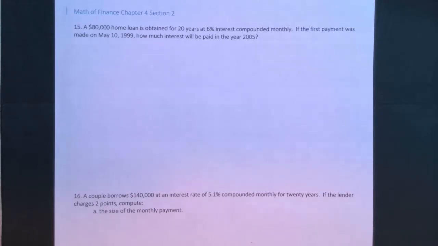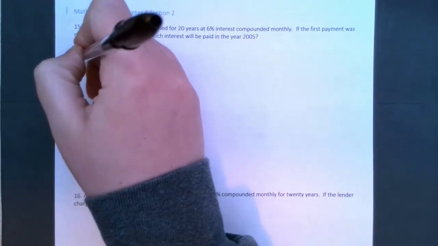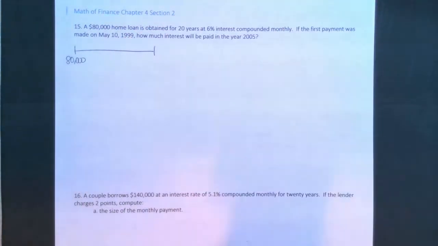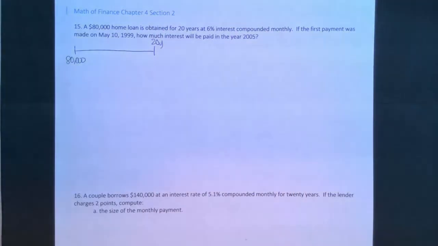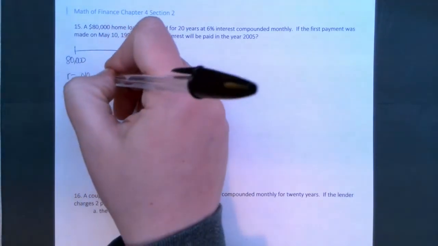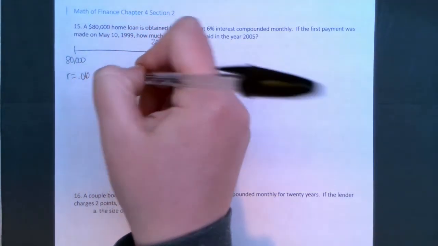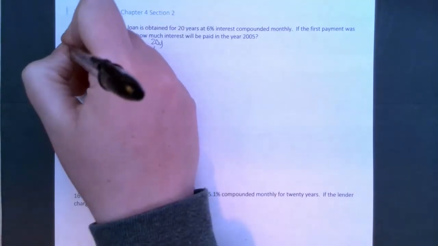So an $80,000 home loan, so that means $80,000 goes over here, is obtained for 20 years at 6% compounded monthly. And the first payment was made on May 10th, 1999, so 5/10/99.